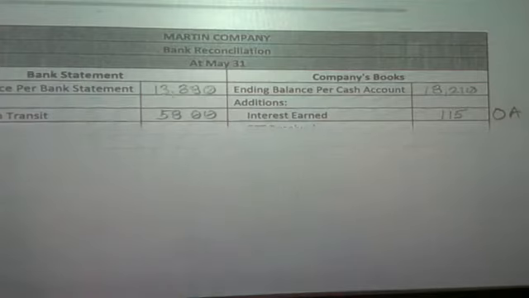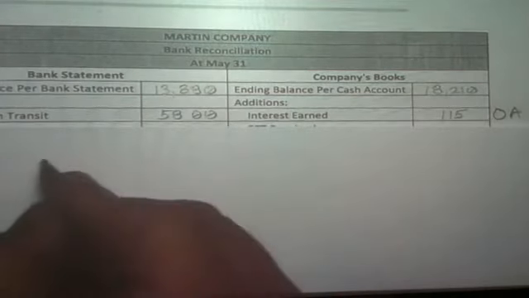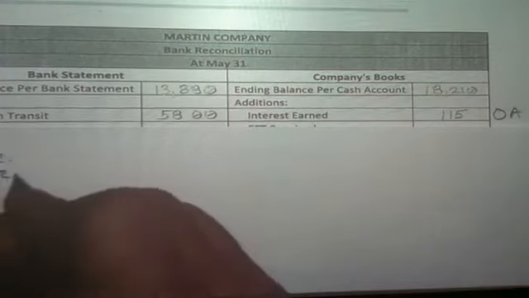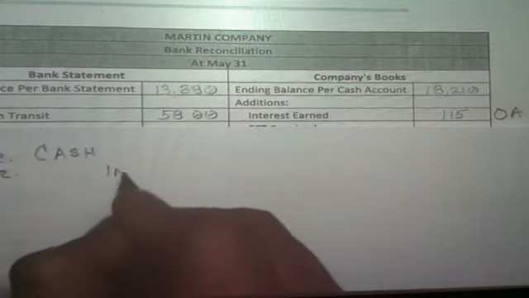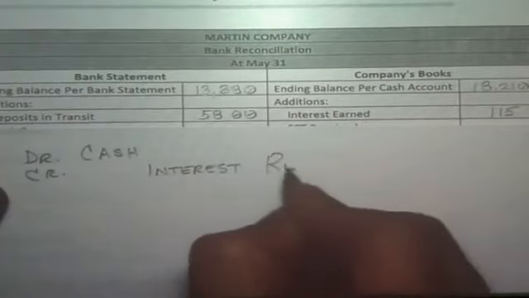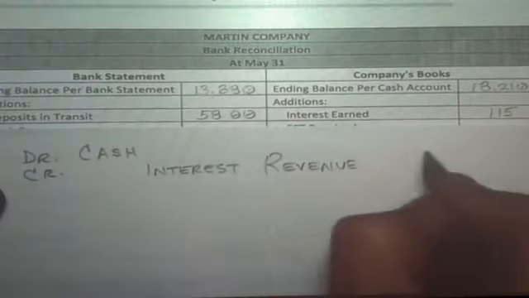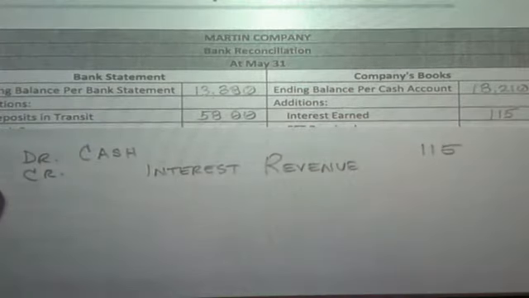The journal entry for A, for the interest earned, is going to be recorded as a debit to cash and a credit to interest revenue. Okay, and that would be in the amount of $115 each. Okay, so that is a check code.